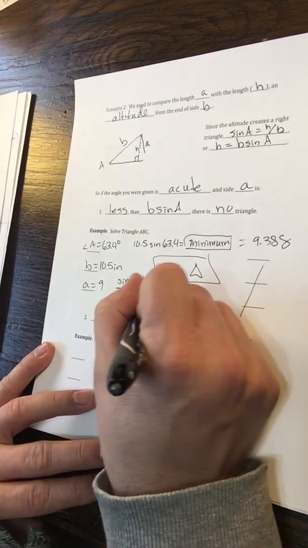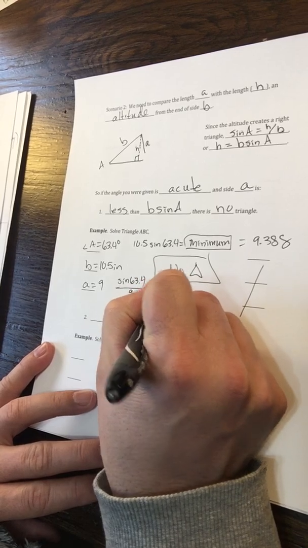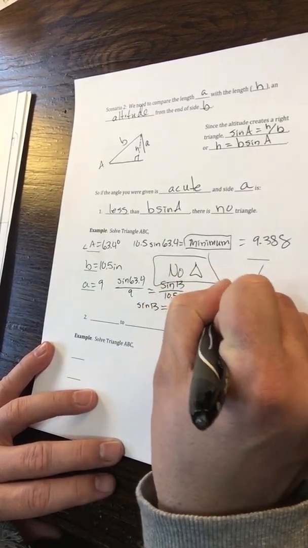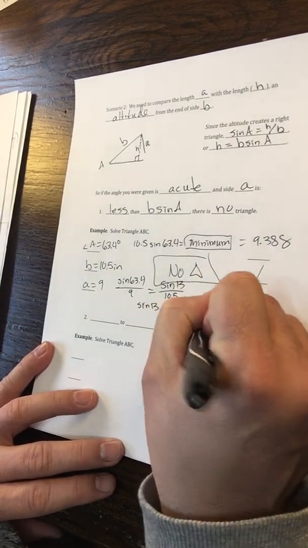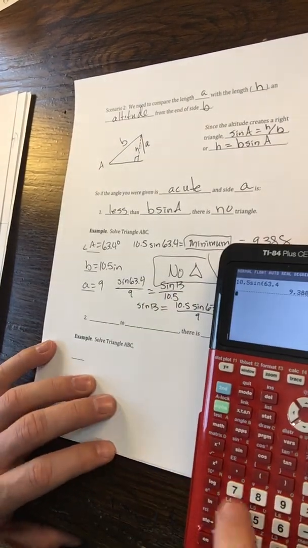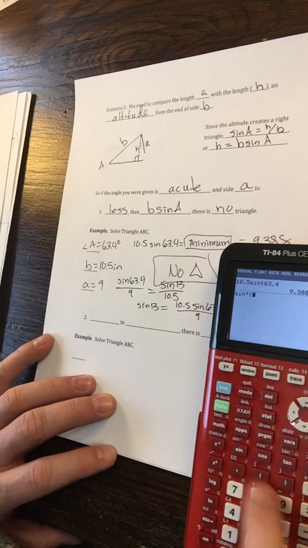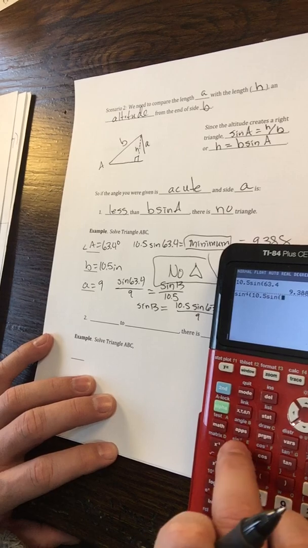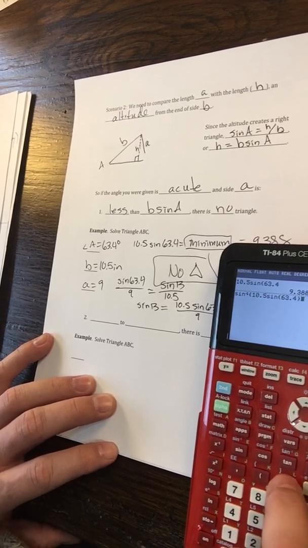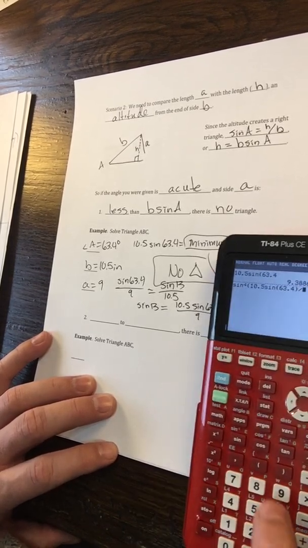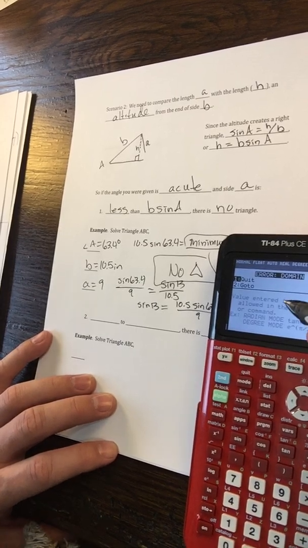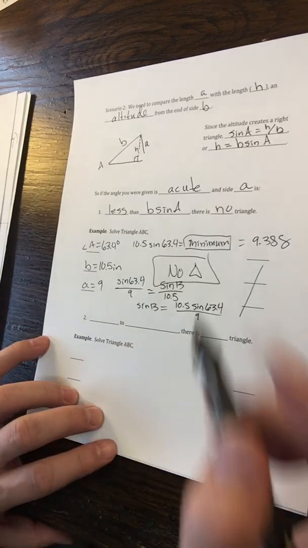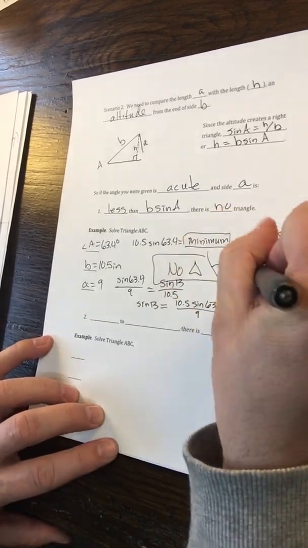What I'm going to end up with is that the sine of B is supposed to equal 10.5 times the sine of 63.4, and it'll all be over 9. And so when I go inverse sine of 10.5 times the sine of 63.4, close my parentheses and divide by 9, I get the error. What that means is this wasn't long enough in the first place. So you got to come up with the answer as no triangle here.